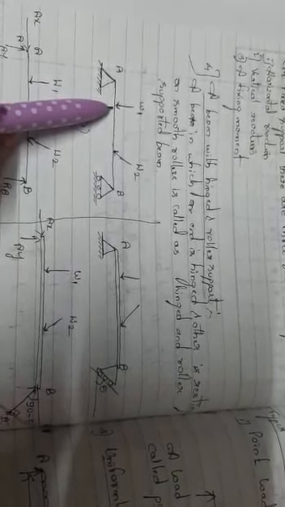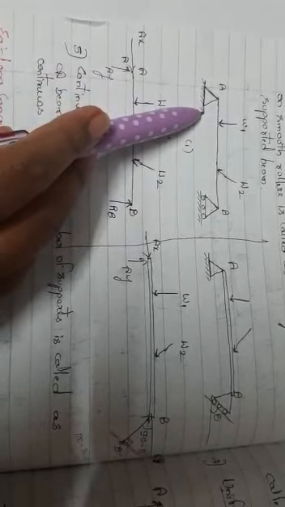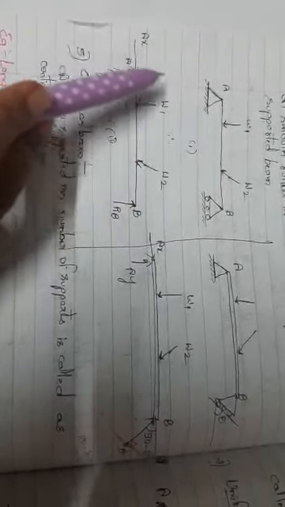So whenever such a type of beam is given for analysis, how are we going to solve this numerical? Now let us see what is the free body diagram of this beam. So you can see in the free body diagram on the beam AB, where there is a hinge support provided here, we have to show the two reactions. So always remember, wherever there is a support there is a reaction.